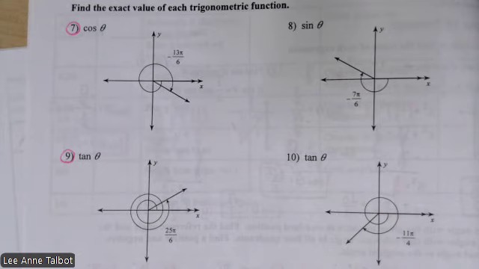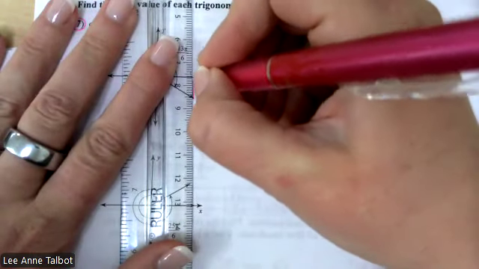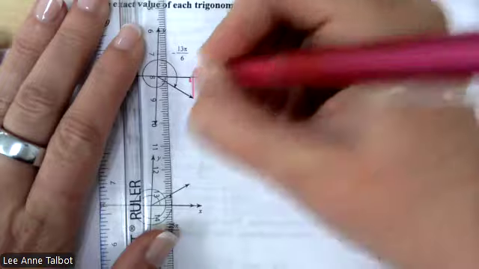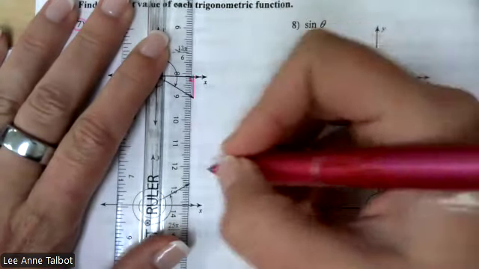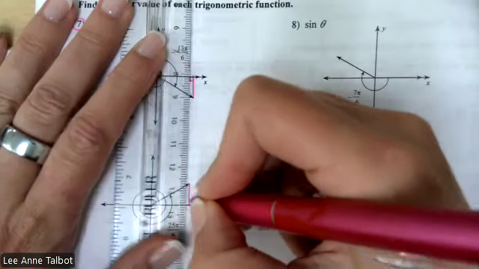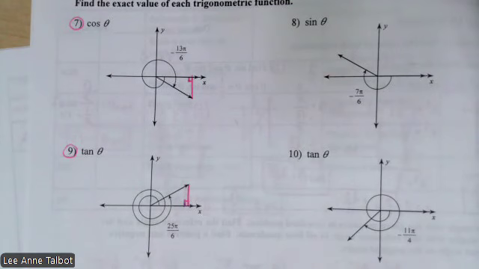refresh your memory. The first thing I'm going to do is draw triangles in these. And you want to make sure to draw your triangles to the x-axis every time, not the y-axis. Don't ever draw your triangle to the y-axis. Never, never to the y-axis. Should I draw it to the y-axis? No, I shouldn't. Definitely not draw it to the y-axis. I'd always draw it to the x-axis.